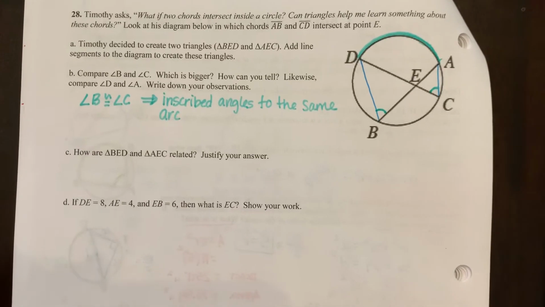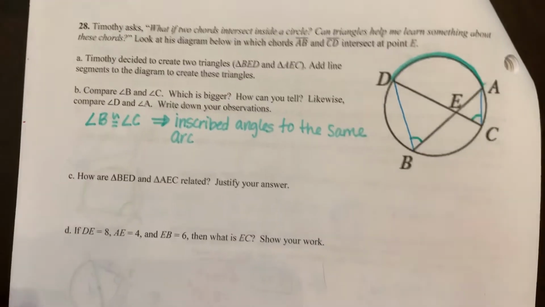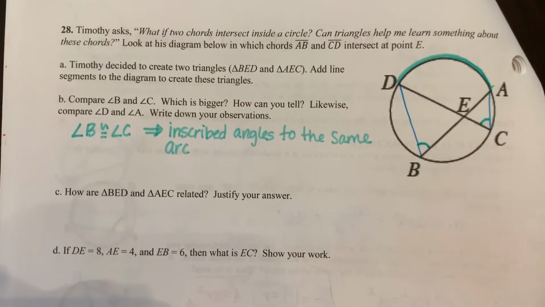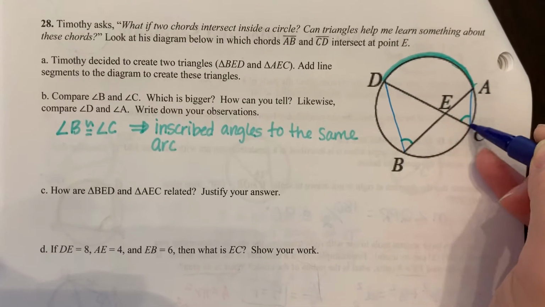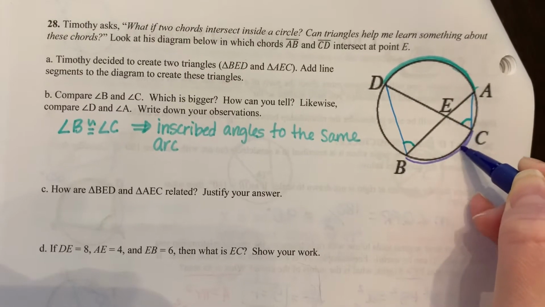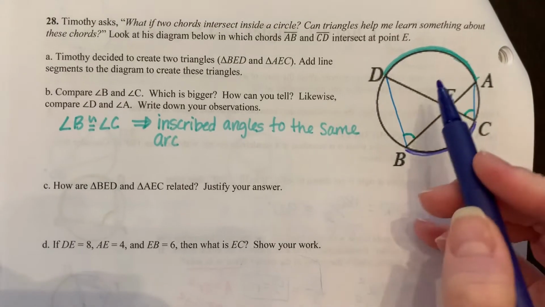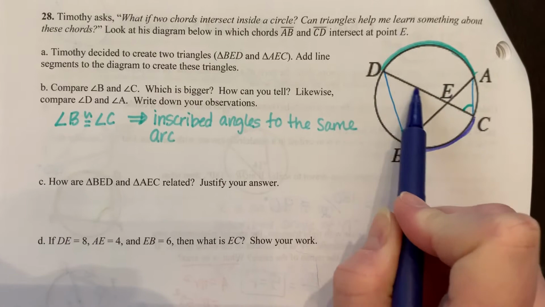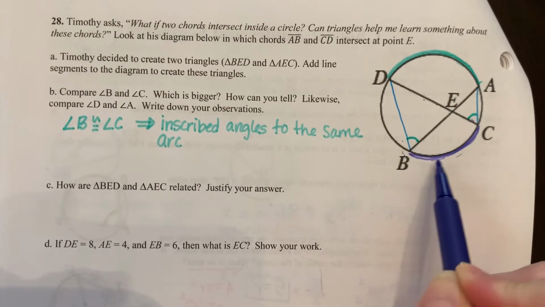So this also wanted us to compare angle D and angle A. In similar fashion, angle A is an inscribed angle, a vertex on the circle, and angle A is opening up to arc BC. Angle D is an inscribed angle, vertex is on the circle, and angle D is also opening up to arc BC.